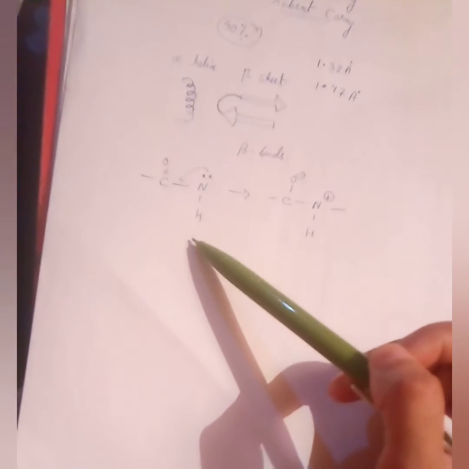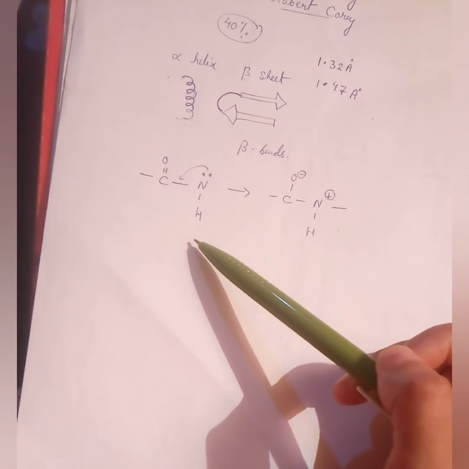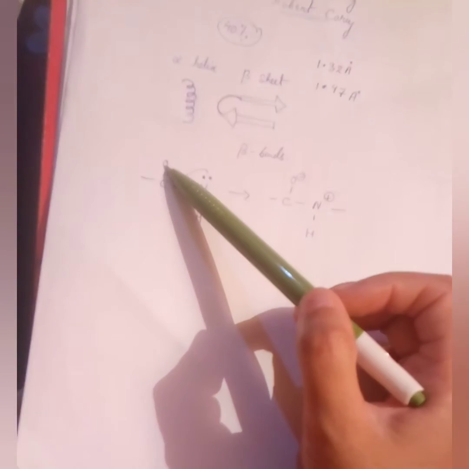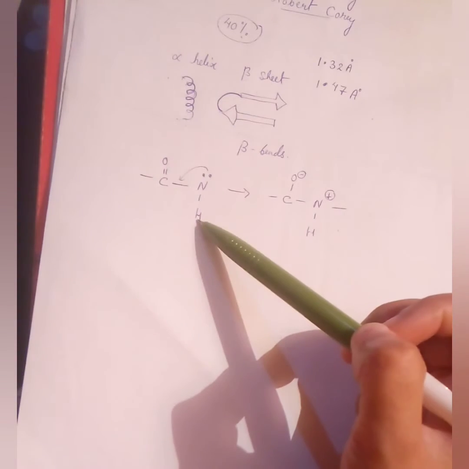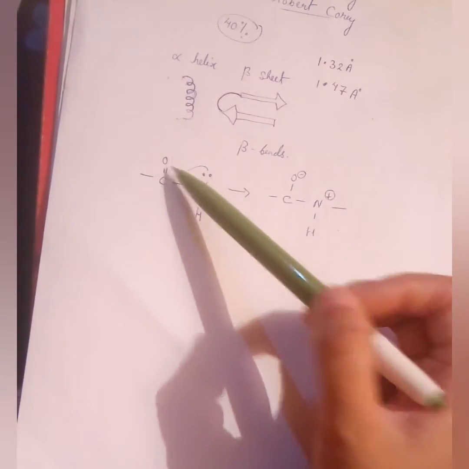Now the six atoms of the peptide group lie in a single plane, with the oxygen atom of the carbonyl group and the hydrogen atom on the amide nitrogen being trans to each other. This I had already mentioned here.